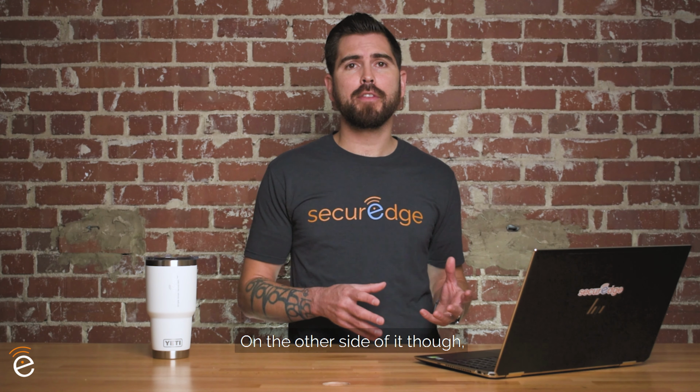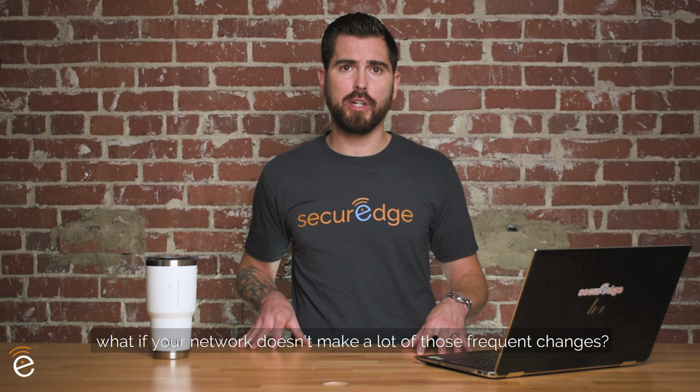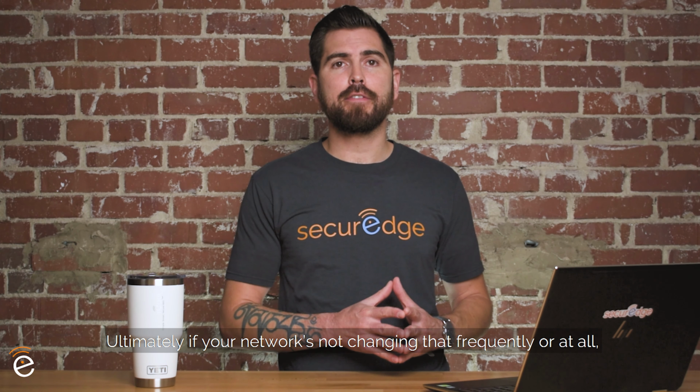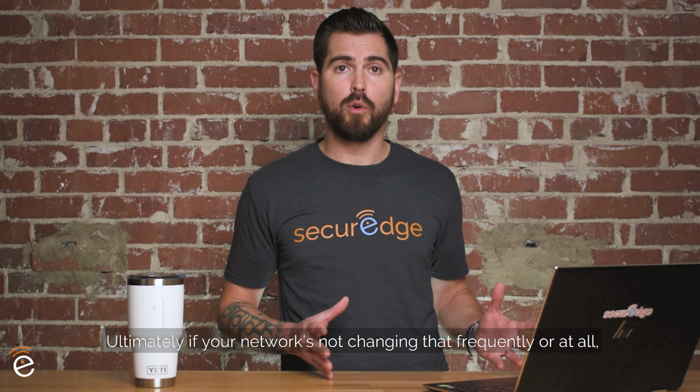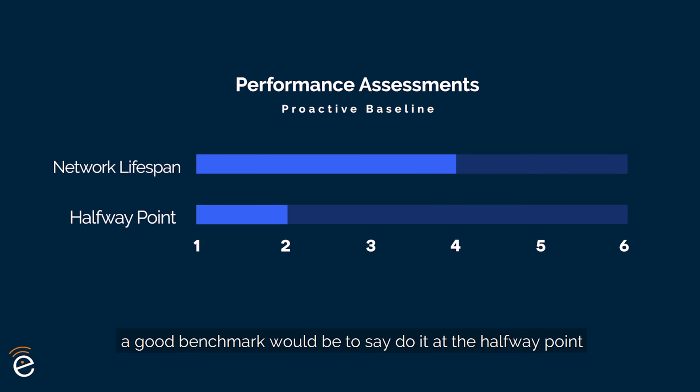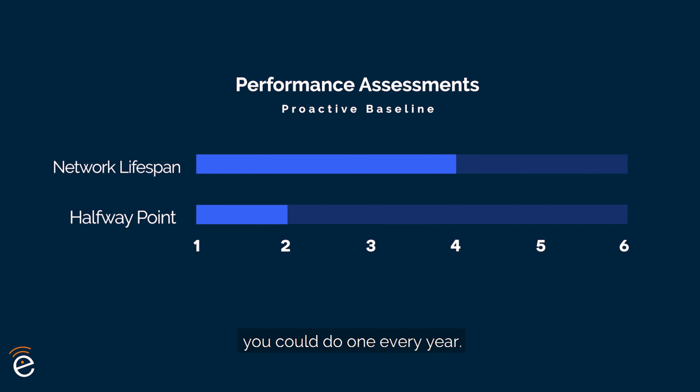On the other side of it though, what if your network doesn't make a lot of those frequent changes? Should you still do an assessment, and how often? Ultimately, if your network's not changing that frequently or at all, with an average lifespan of around 4 years, a good benchmark would just say do it at the halfway point or the 2-year mark. And if you want to be even more proactive, you could do one every year.